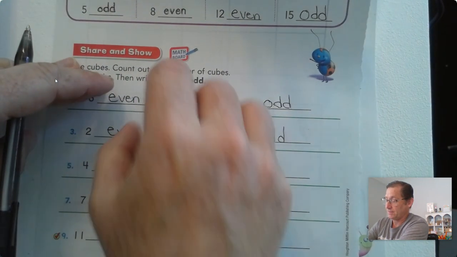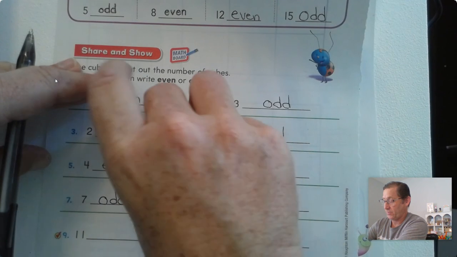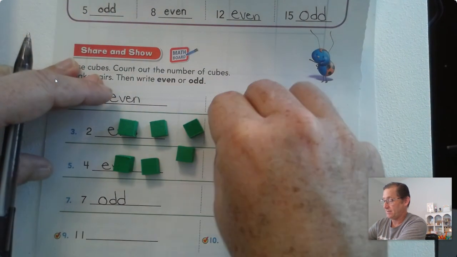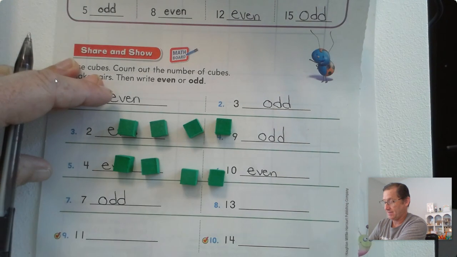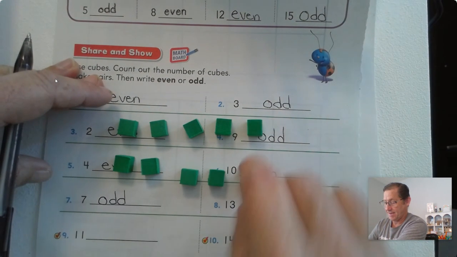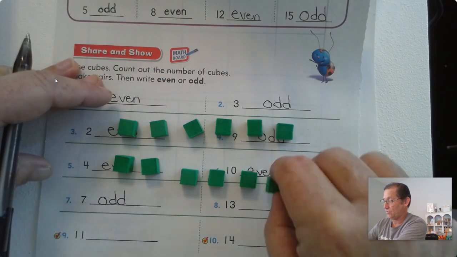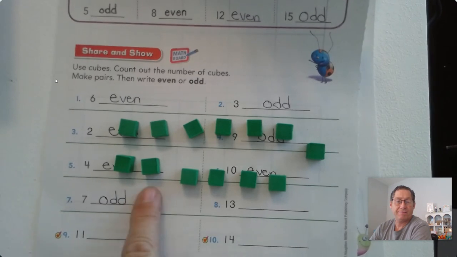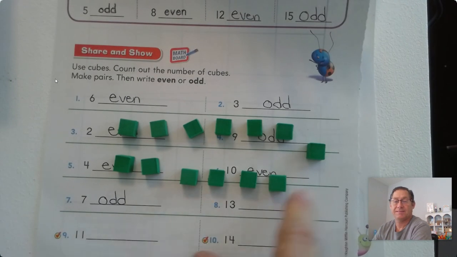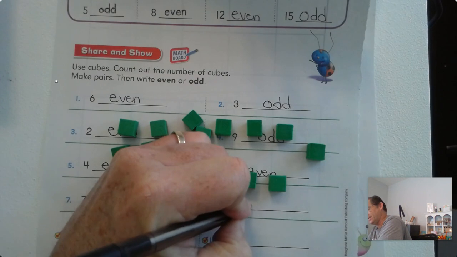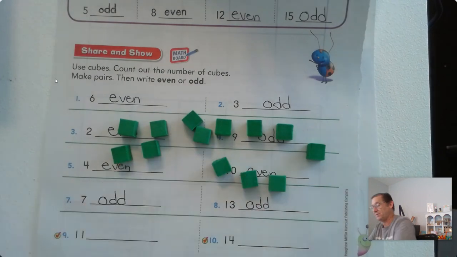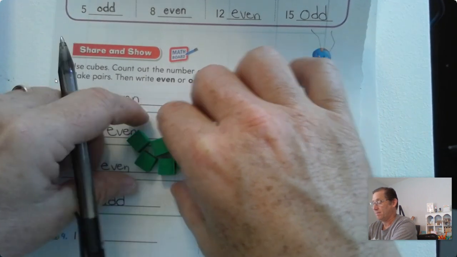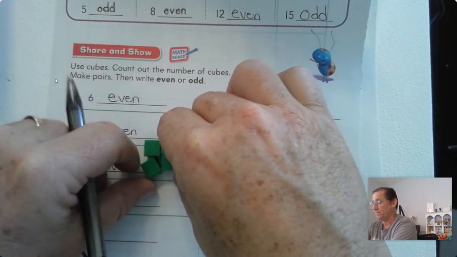So 1, 2, 3, 4, 5, 6, 7, 8, 9, 10, 11, 12, 13. Okay, well, everything has a pair here except for this one. So again, 13 is odd. I have 6 pairs of 2 with 1 left over.